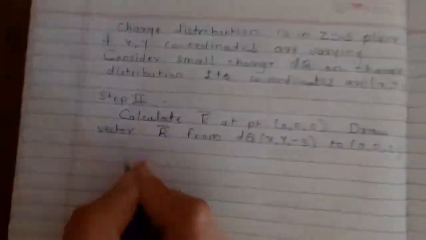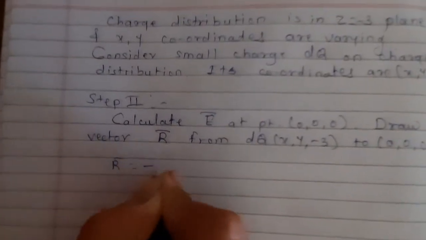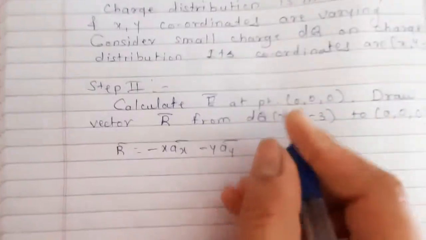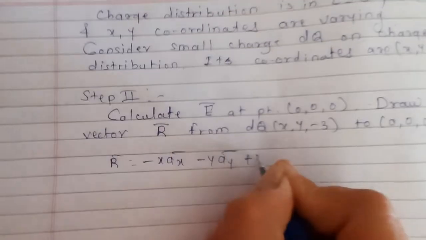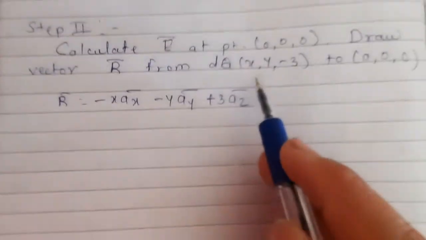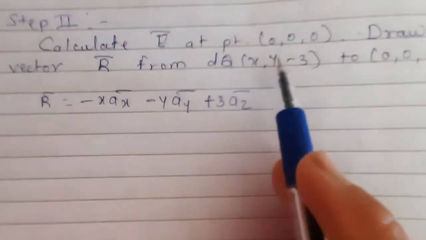Now we have to find the value of that r bar. So r bar is equal to minus x ax bar minus y ay bar plus 3 az bar. It is 0 minus x ax bar, 0 minus y ay bar, and 0 minus of minus 3 az bar.